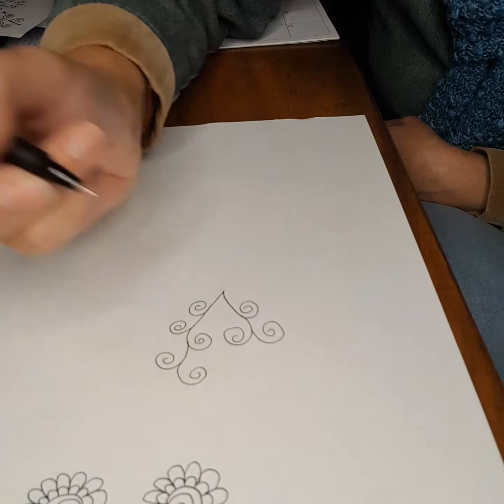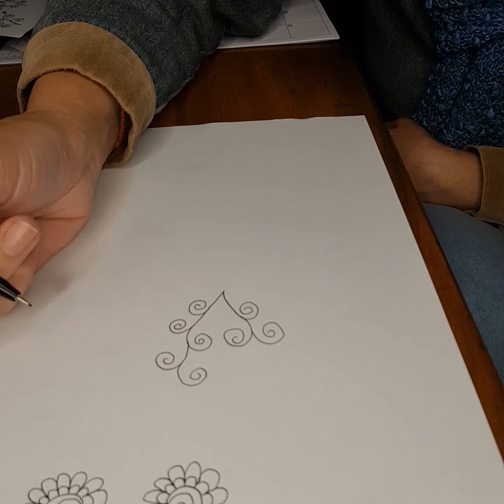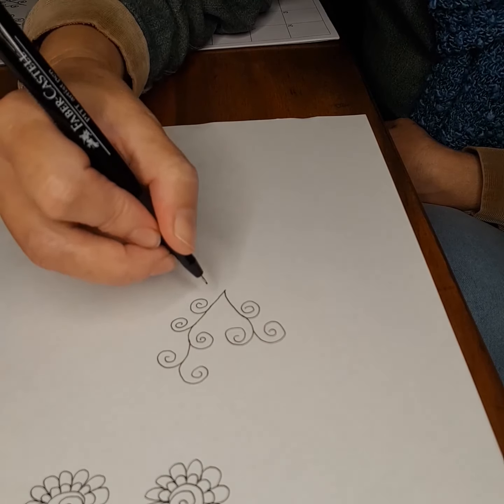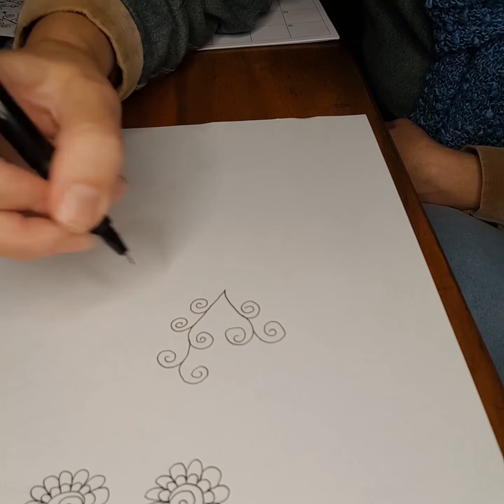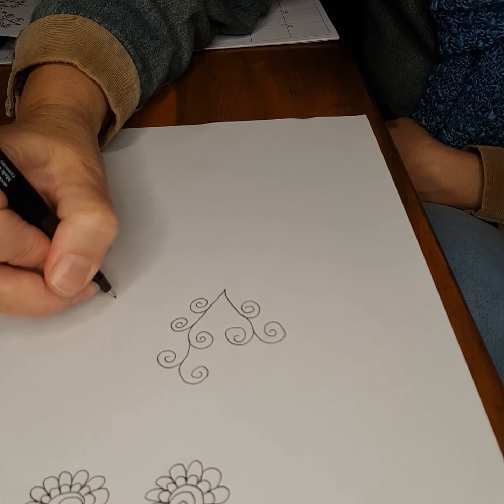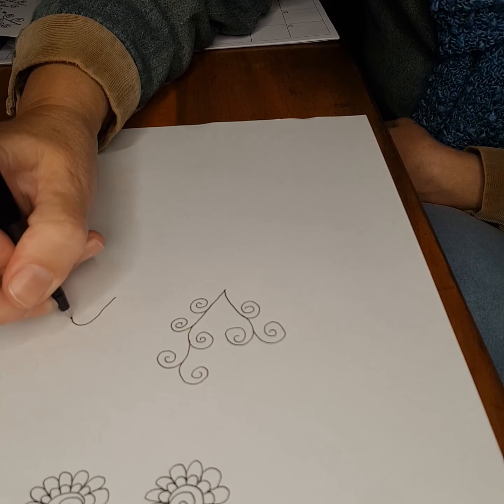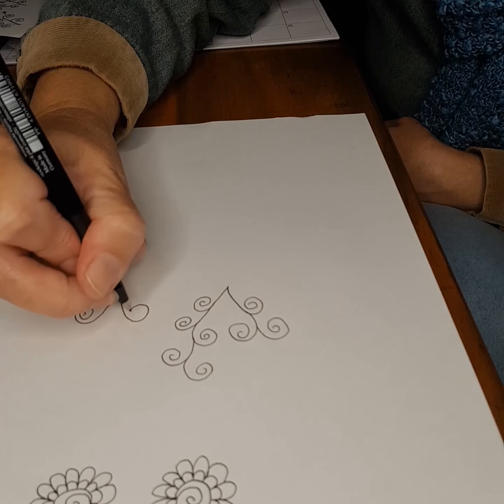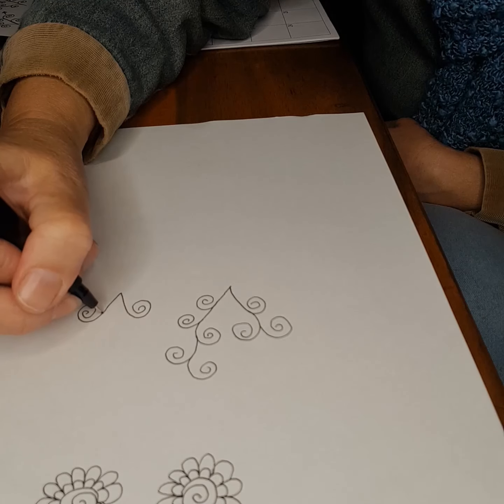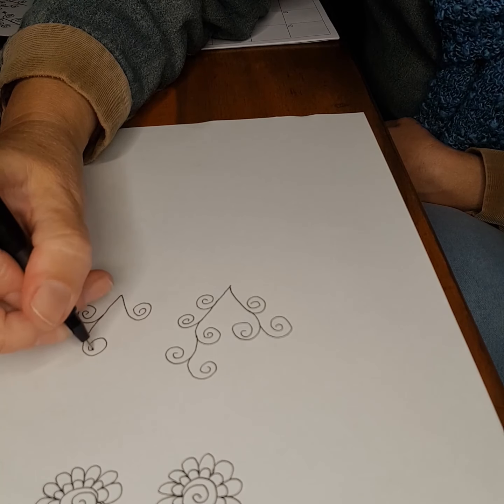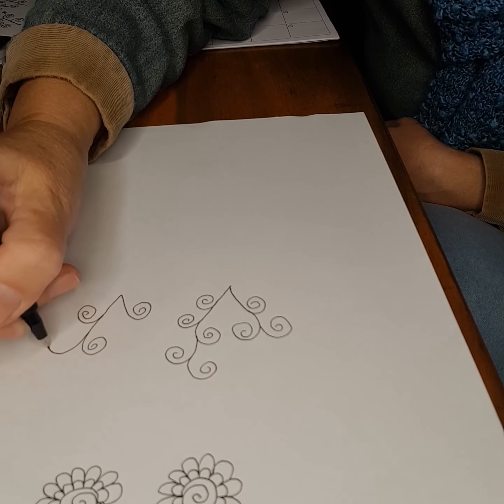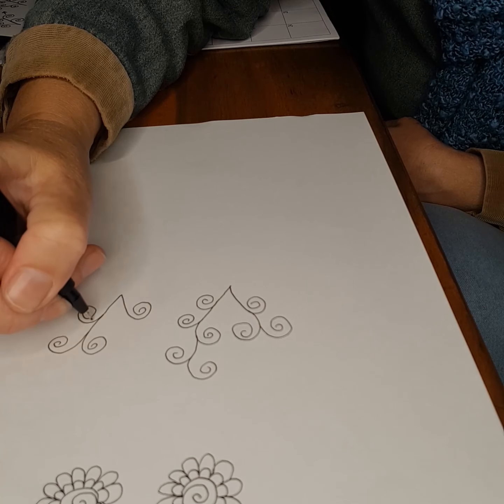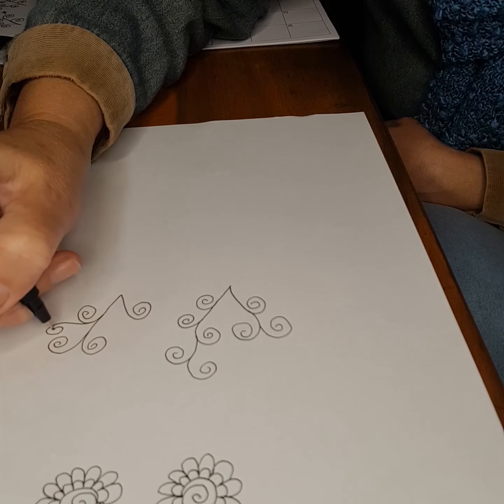spiral. Okay, you can also, instead of starting with the spiral, start with the stem. Stem, spiral, stem, spiral, stem, spiral, stem, spiral, and you can add them wherever you want to.